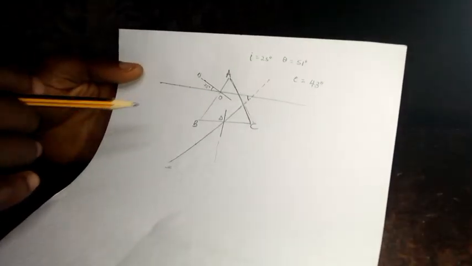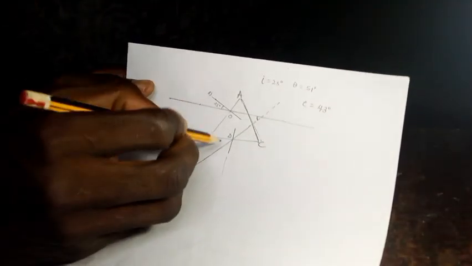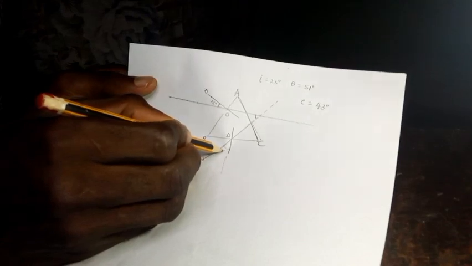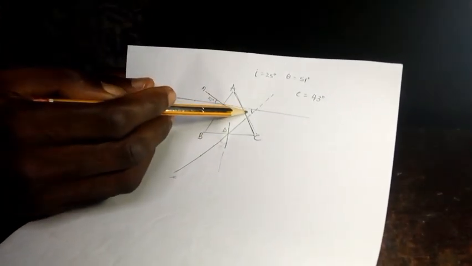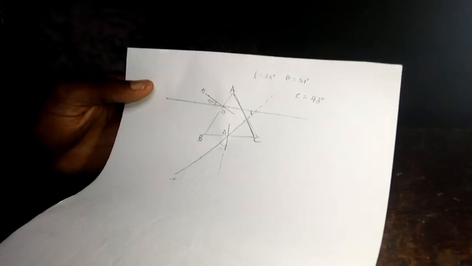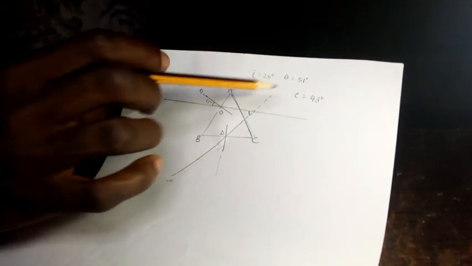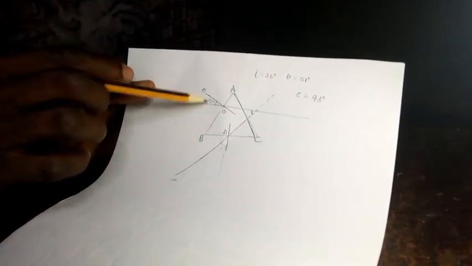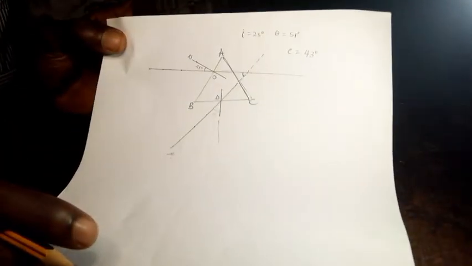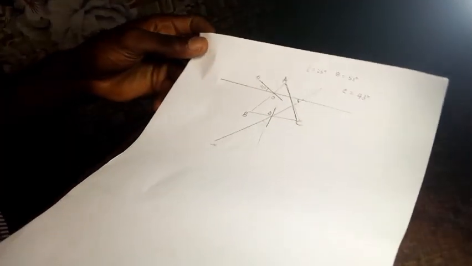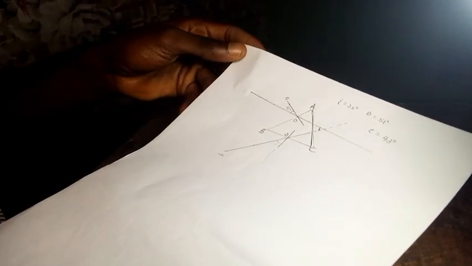So now let's take a look at the diagram here. So we have measured this angle here, E, to be 43 degrees, while here I is 25, and the value theta here is 51 degrees. So we put that here and go for the next value of angle I, which is now 30 degrees. So this is the first one. Let's go for the second reading. So then we are going to make I to be 30.